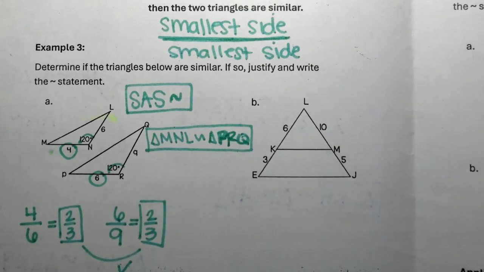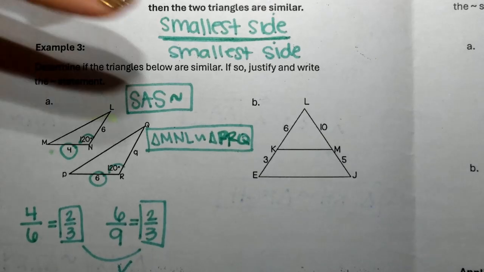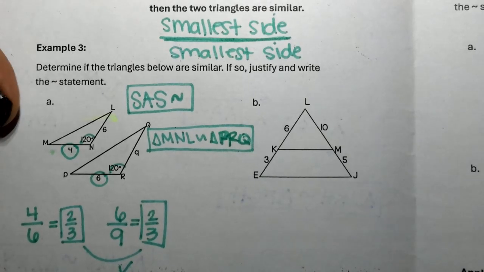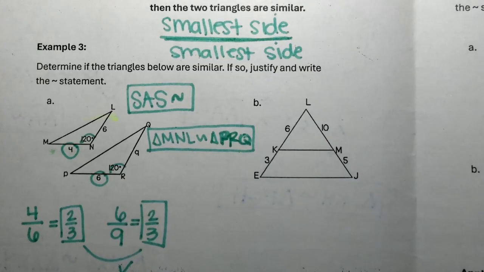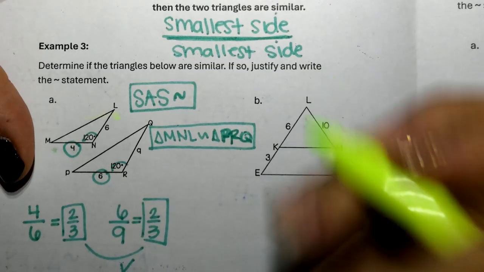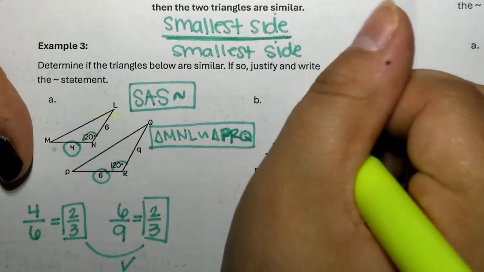Alright, you want to try number 2 on your own? Or letter B on your own? My advice is going to be to do what first? Draw 2 triangles. Go.